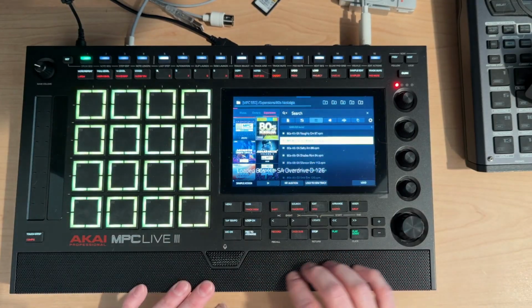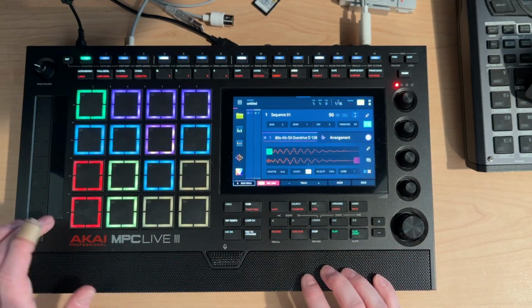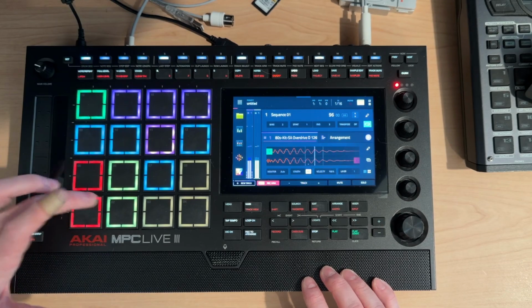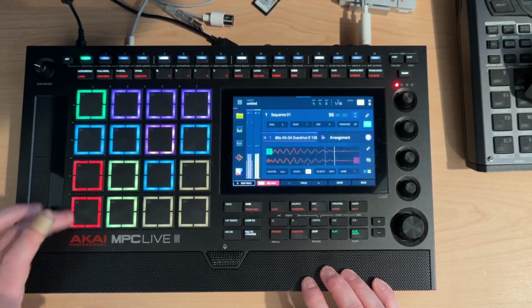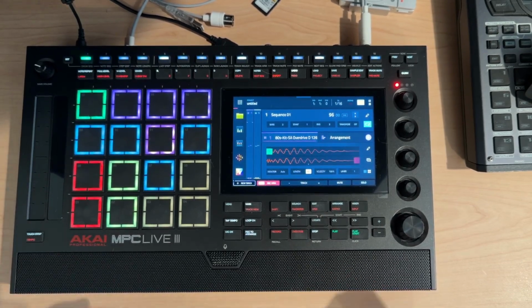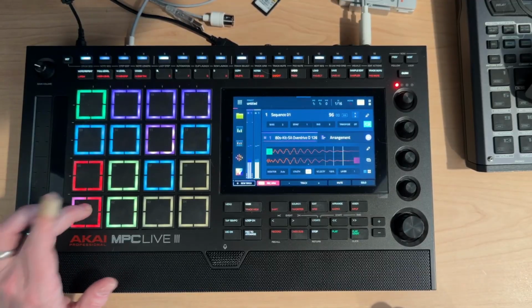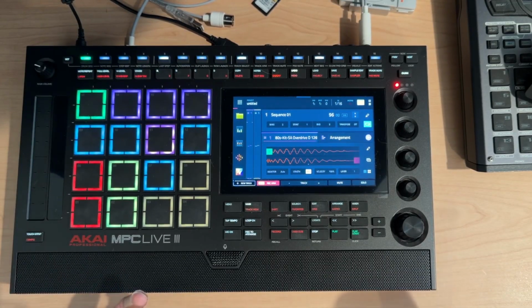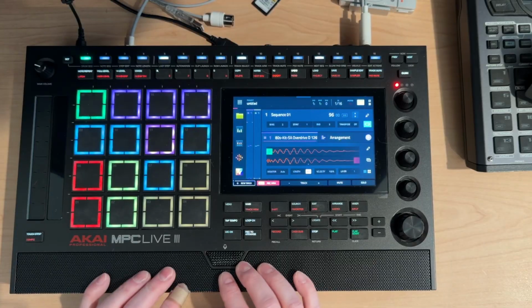That sounds fine. So, a couple things for note. You can see the pads lighting up as it can tell where I'm tapping on the pad, but it's not actually changing the sound, which we would expect. This is not an expressive kit.